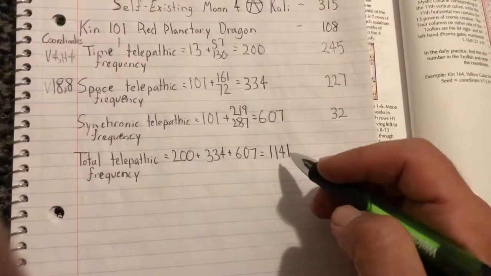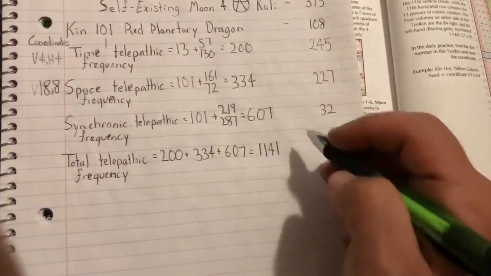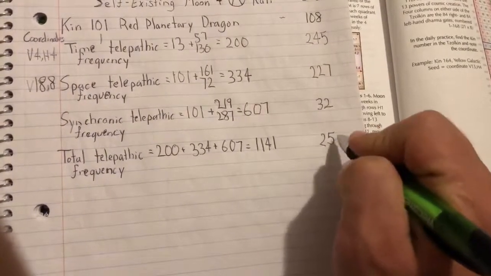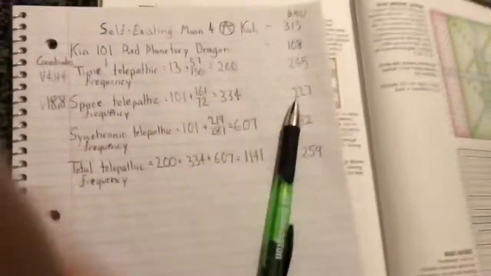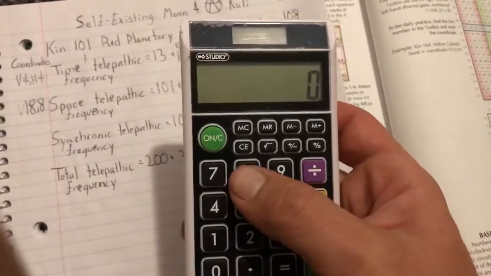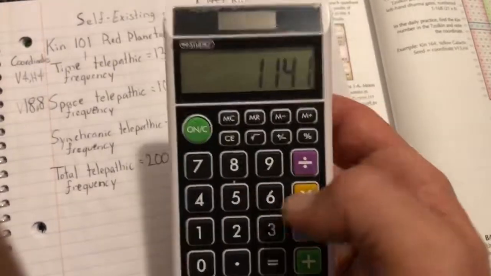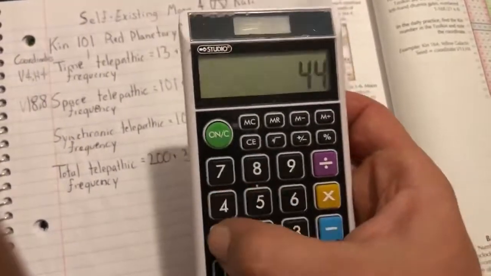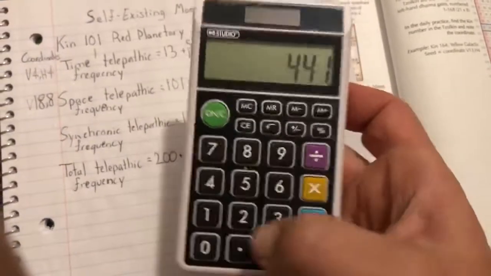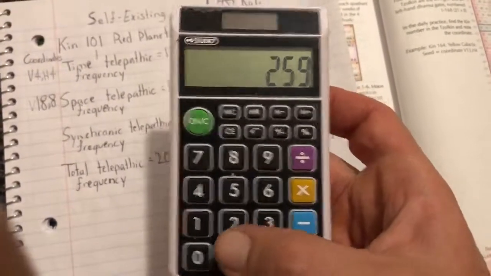So use the nearest multiple, which is 882. Just to give you an idea: 1141 minus 441 minus 441, 259.